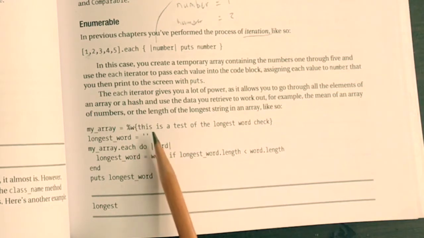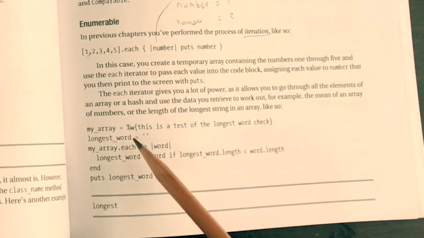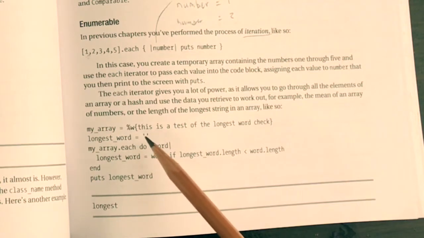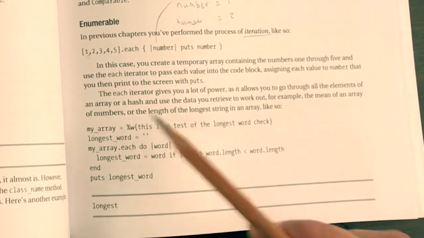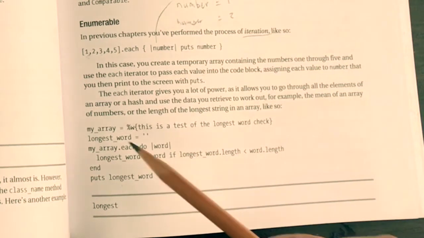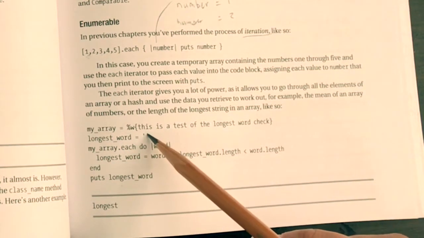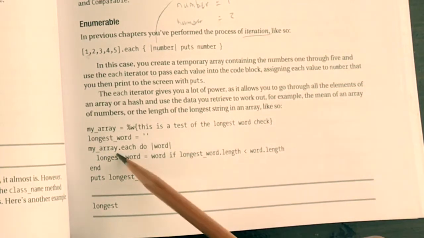But the code just lets you know this is a test of the longest word check. So then we create a variable called longest word check, and we set it equal to an empty string. What's going to go in there is the longest word. It's empty right now, but this right here is what puts something in there.